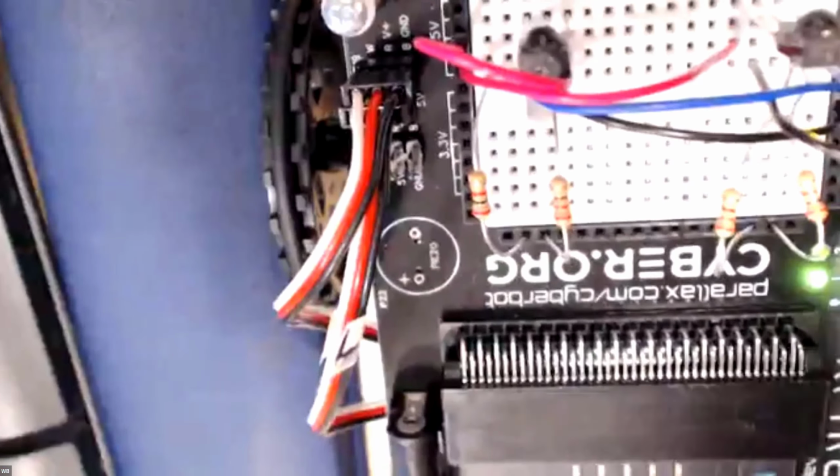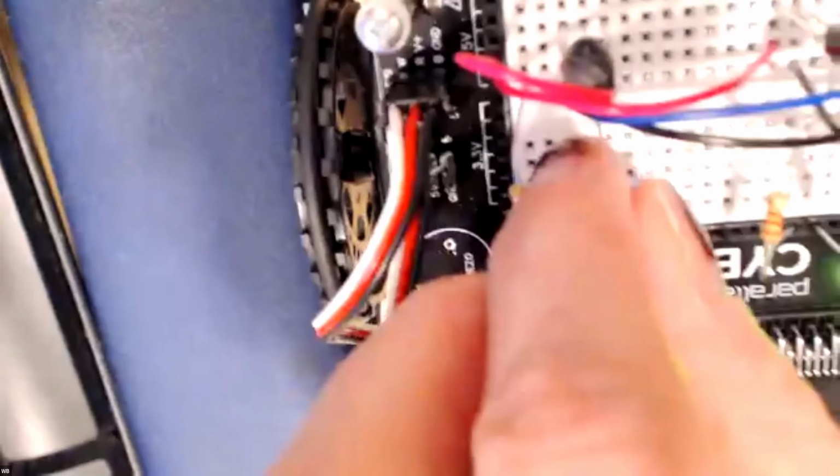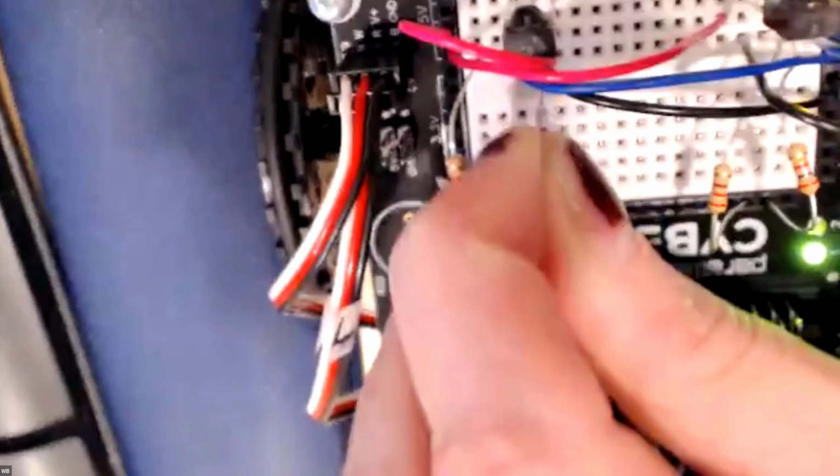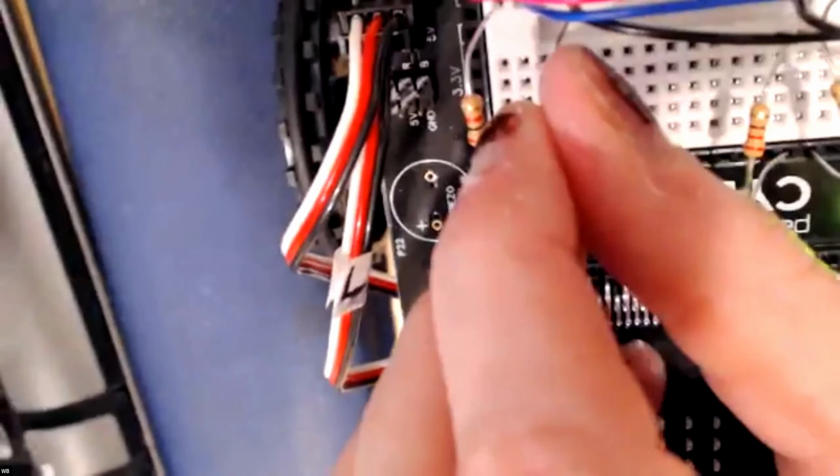From this side over, it's going 1, 2, 3. It's in the 4th one. Okay, put it in the 5th one. As soon as I took it out, the other one lit up. Okay, hold on. Oh, awesome. Okay. I think we're good.